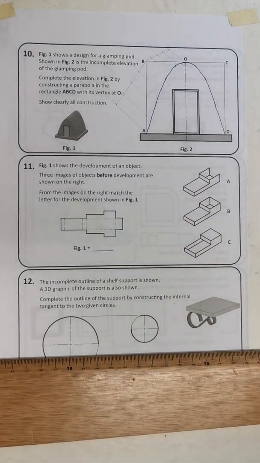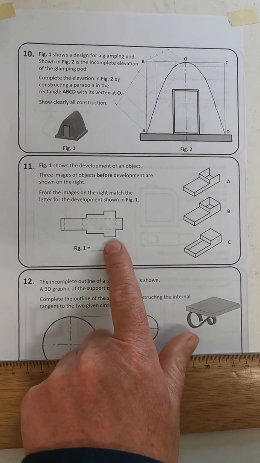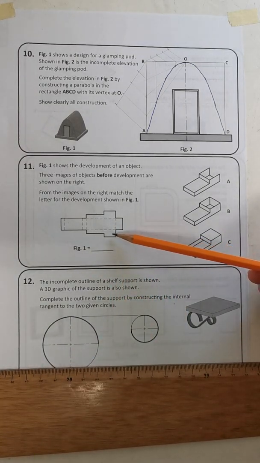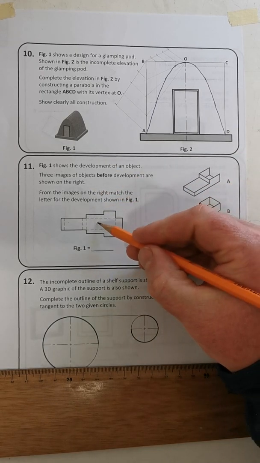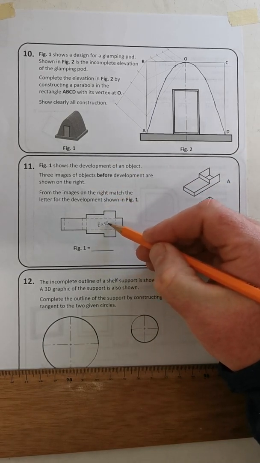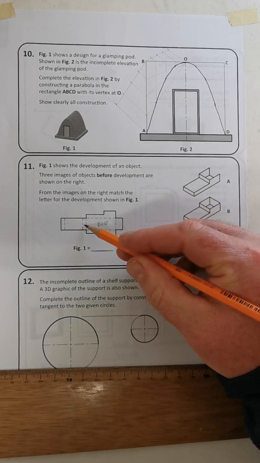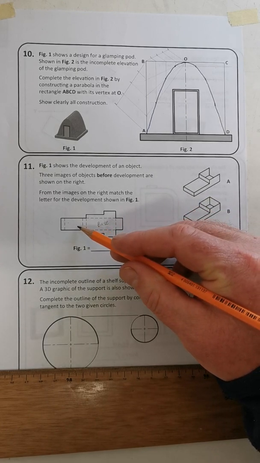Next up here, question 11. Okay, so just want to think about this here now. So if you fold up there, that's the base. So if you fold up that side, the back, that would be there, the flap.